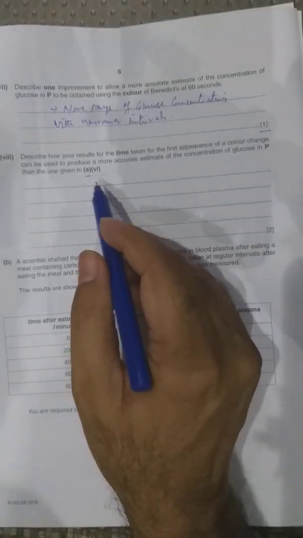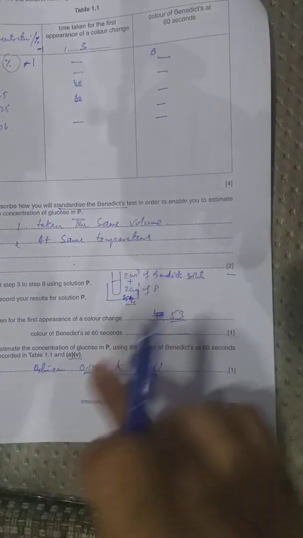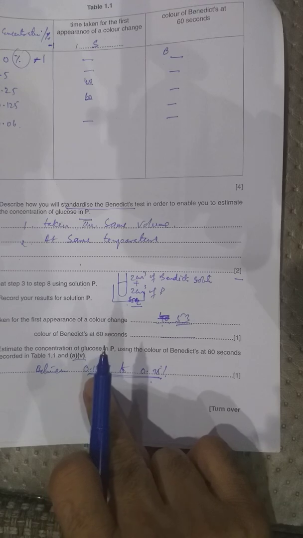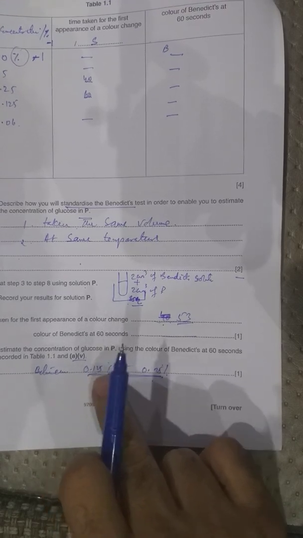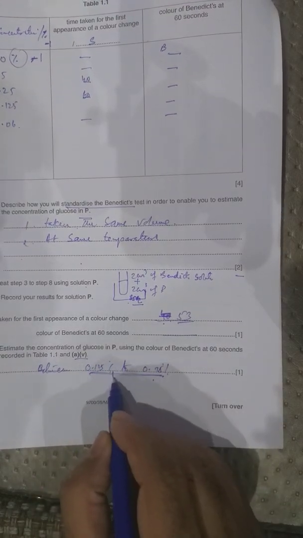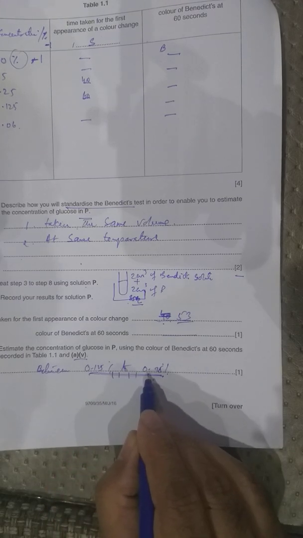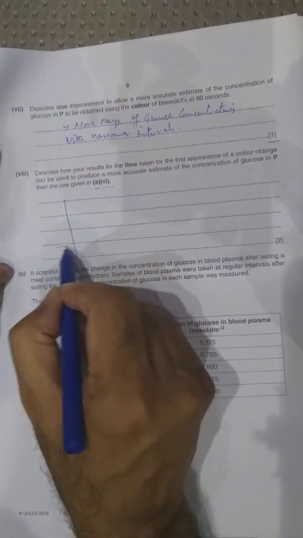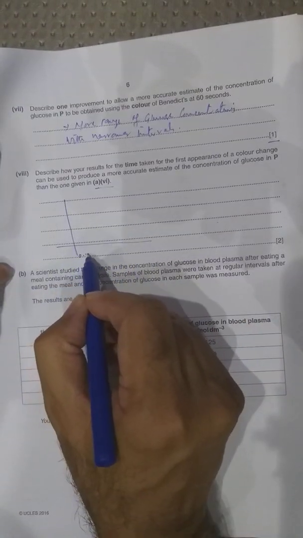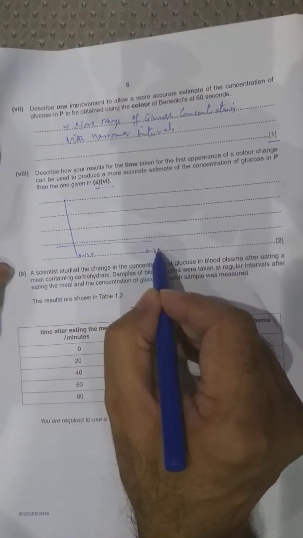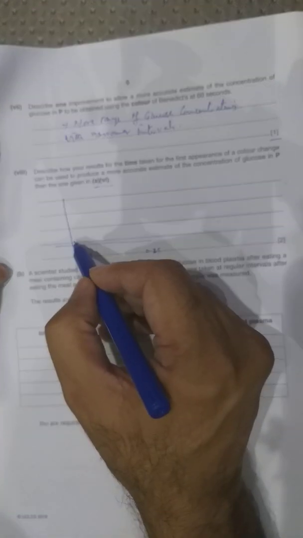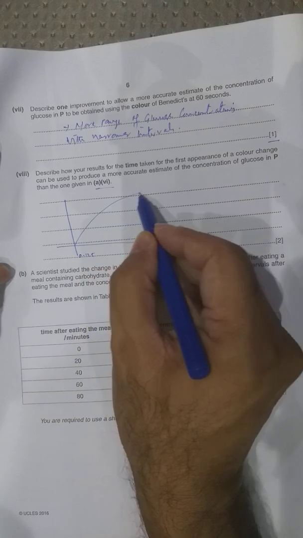Okay, so to have a more accurate estimate of it, you should take more concentrations in between 0.125 to 0.25 and plot them on a graph, like 0.125 to 0.25, and this would make a calibration curve.